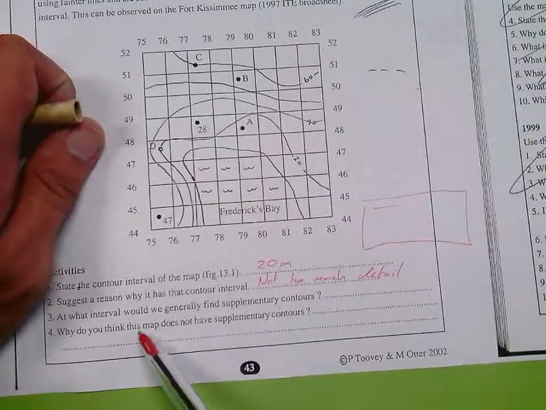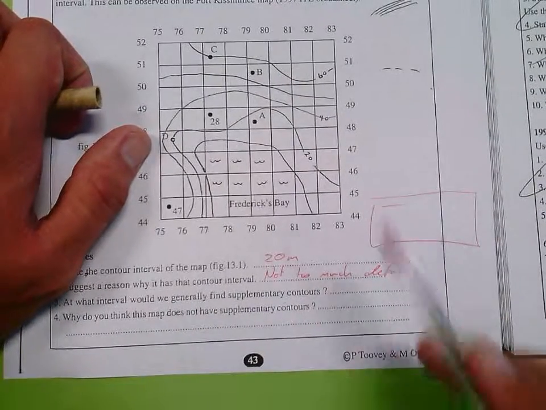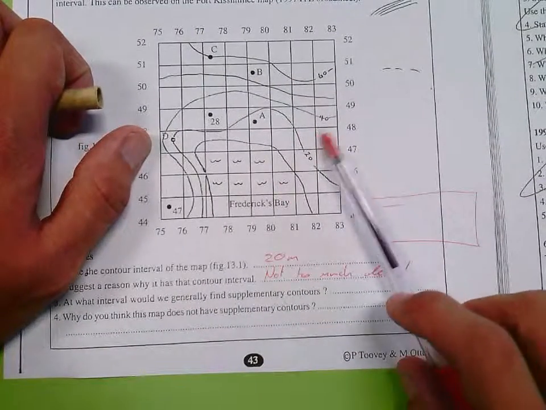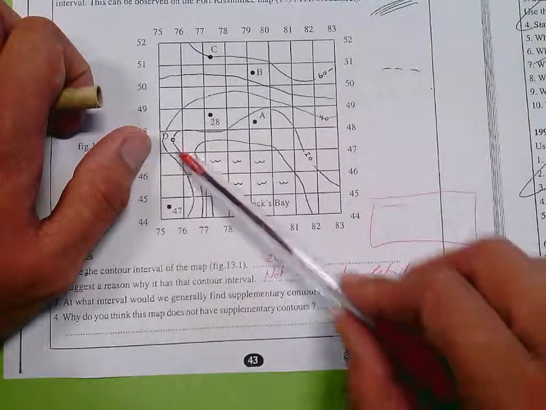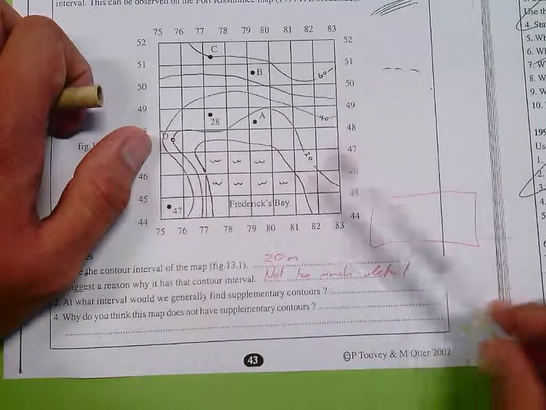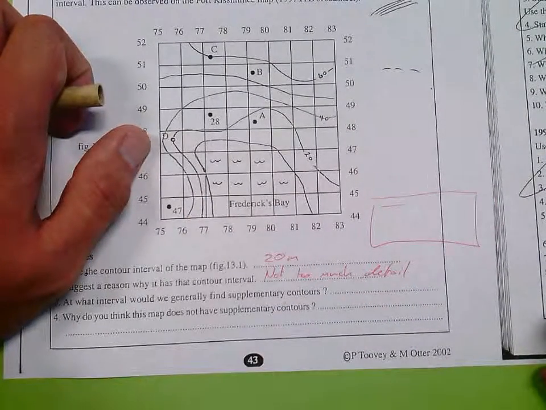And then, why do you think this map does not have supplementary contours? Well, like I said before, it looks like there's not too much detail that needs showing. It's just in most of the area a gentle slope, except for here. And because there's not much that needs to be shown, they're able to leave out a lot of extra contour lines.